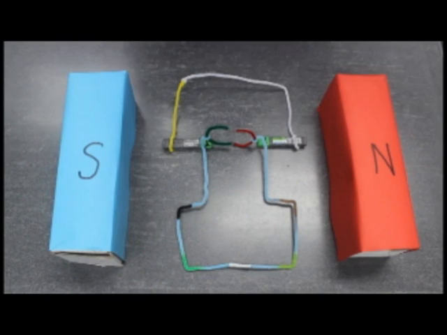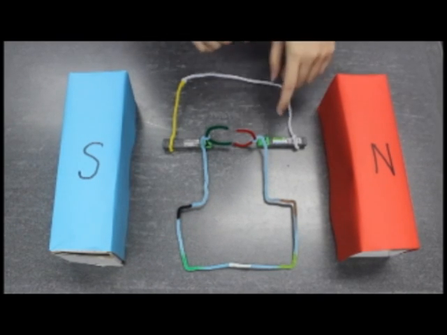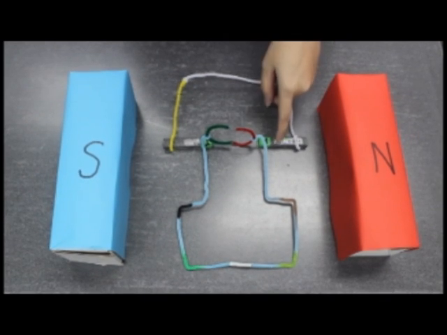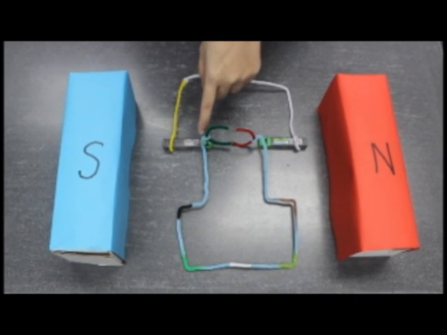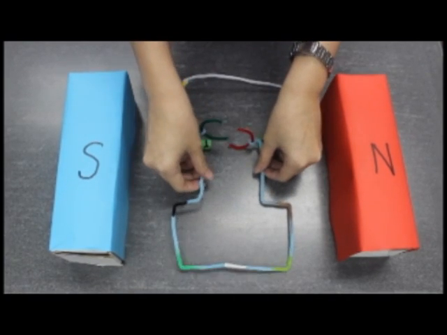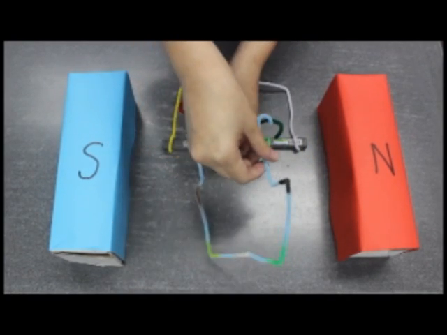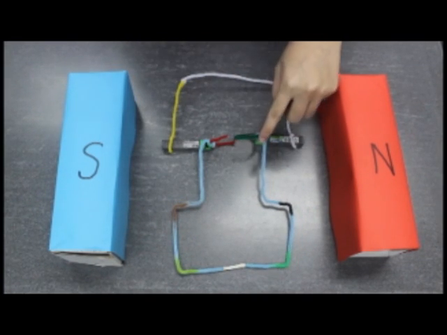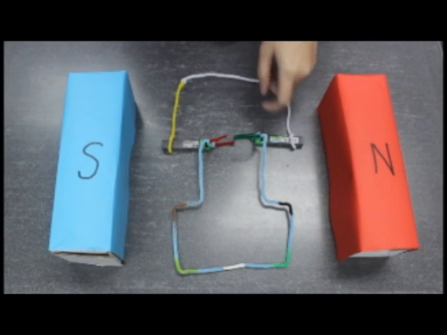As we can see, this red color split ring is connected to this X carbon brush, and the green color split ring is connected to this Y carbon brush. So when the coil rotates 180 degrees, the green split ring is now connected to X, and the red split ring is now connected to Y.